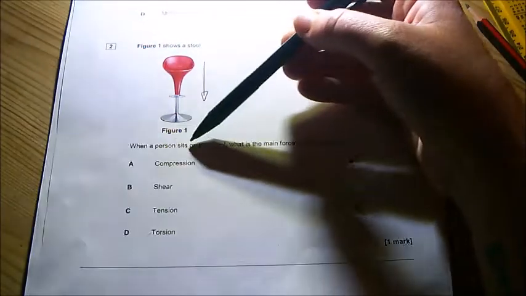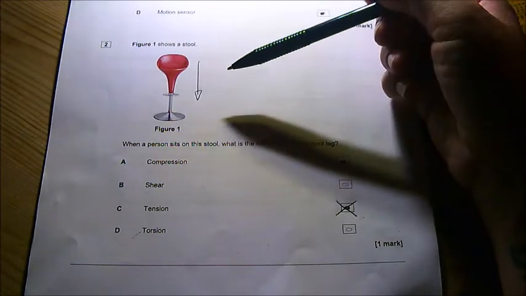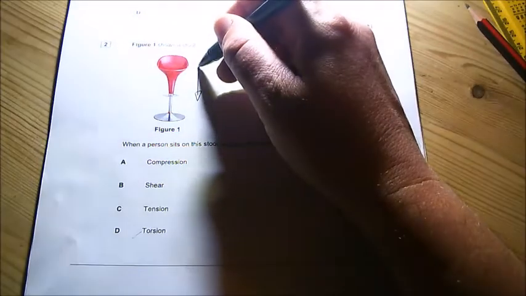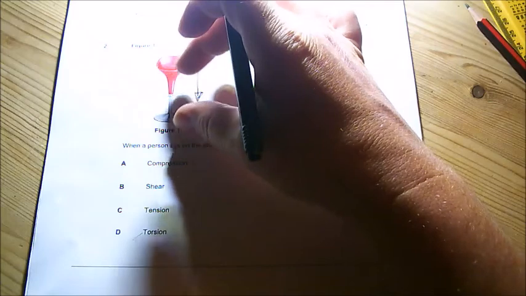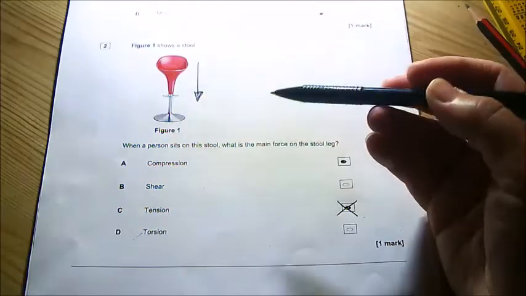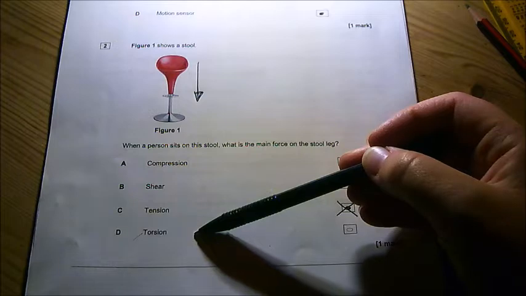So I've thought about this. Figure 1 shows a stool. When a person sits on a stool, what is the main force on the stool leg? So it's the kind of stool that you might see in somebody's kitchen. I've drawn an arrow, so the force coming down here is downwards, isn't it? It's kind of squeezing it down. So compression, shear, tension and torsion.